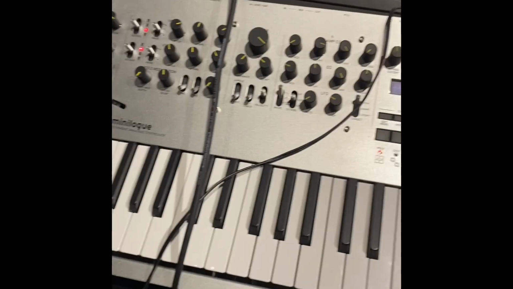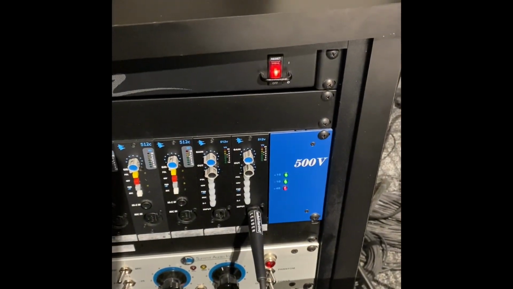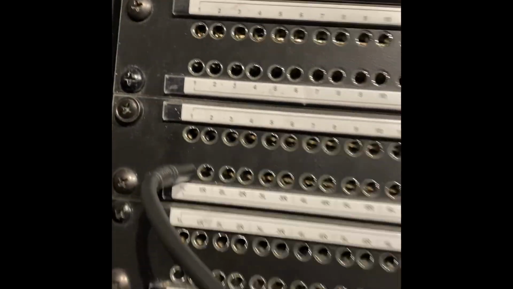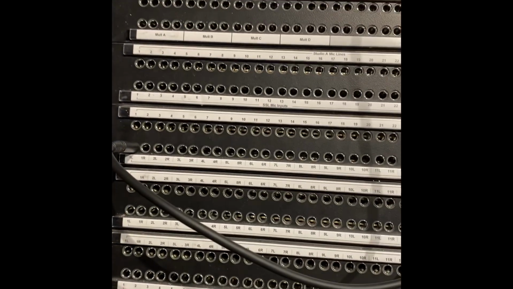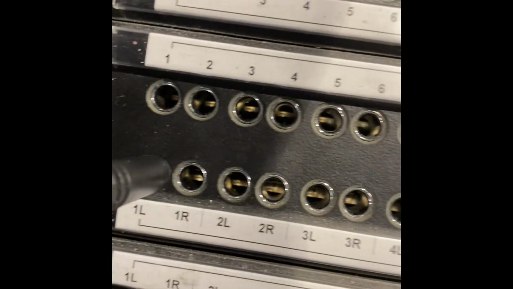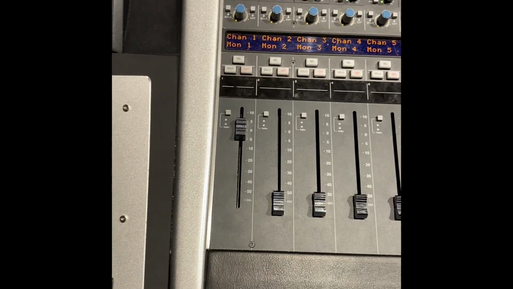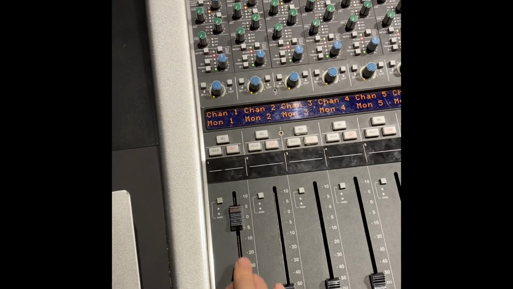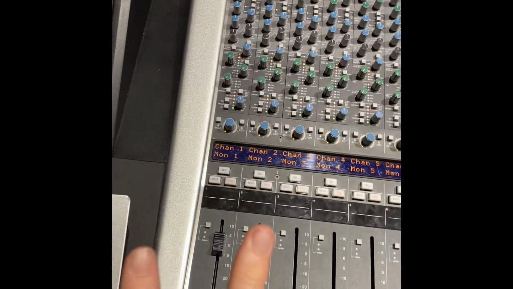I've got this keyboard connected to an outboard preamp, and you can see that I've got the preamp out patched into the SSL line 1L, which in tracking mode means that it's patched into the input side of the channel, because as we know, every channel on the board has 2 paths.